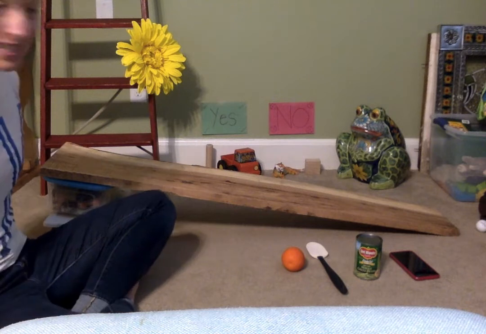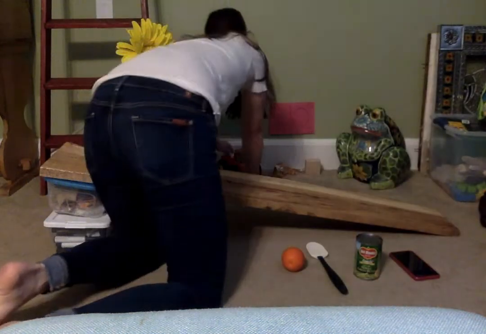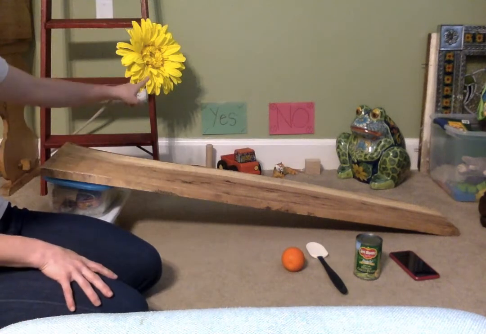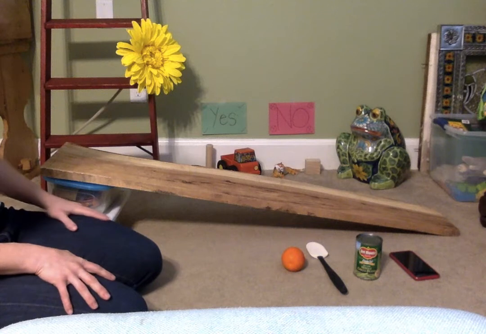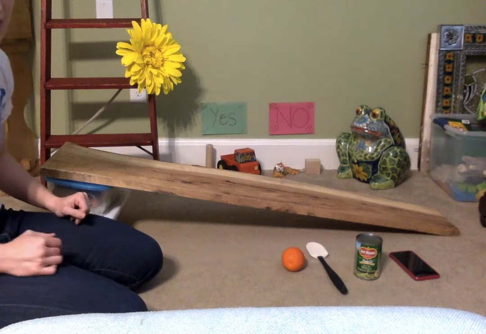It rolled. Yay! Okay, we got another yes. I'm going to put it over here by the pickup truck. I'm going to put it inside the pickup truck. All right, so the ball, the truck, and the cylinder block rolled. The tiger and the square block did not.